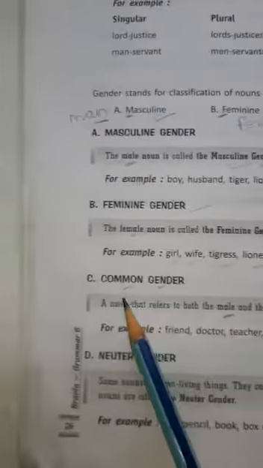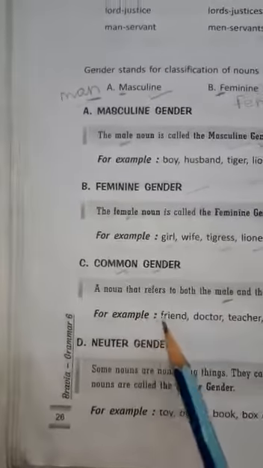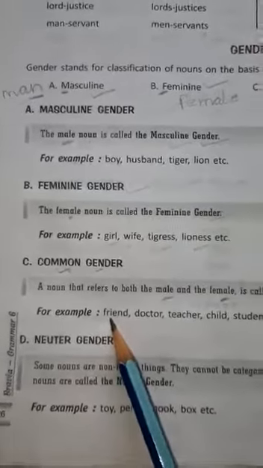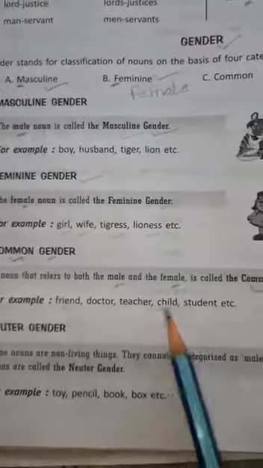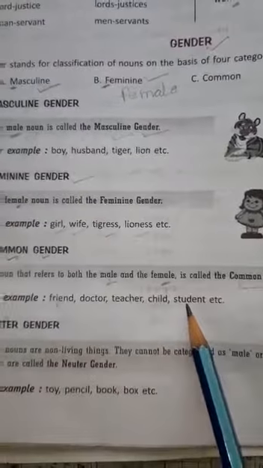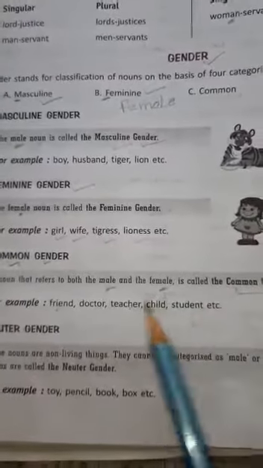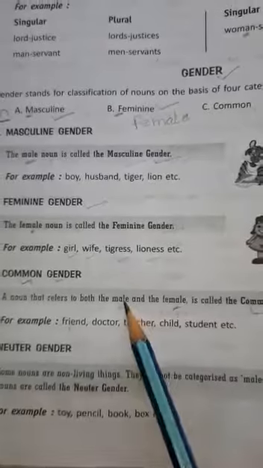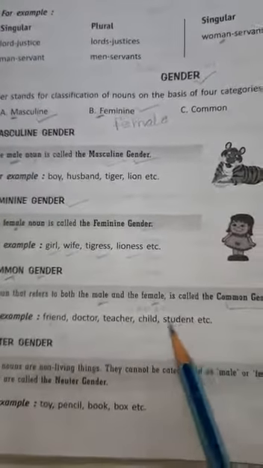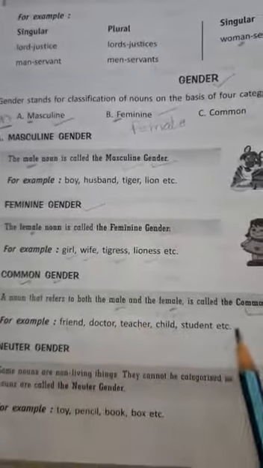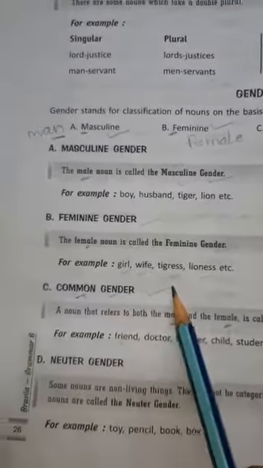वो किस कैटेगरी में आता है? कॉमन जेंडर. फॉर एग्जाम्पल फ्रेंड, आपका फ्रेंड कोई भी हो सकता है, मेल भी हो सकता है, फीमेल भी. डॉक्टर, टीचर, चाइल्ड, स्टूडेंट एंड लॉयर, ये सभी कोई भी हो सकते हैं, मेल भी हो सकते हैं, फीमेल भी हो सकते हैं. लाइक आर्किटेक्ट एंड इंजीनियर, ये सभी कैटेगरीज फॉल करती हैं स्टूडेंट्स कॉमन जेंडर में.